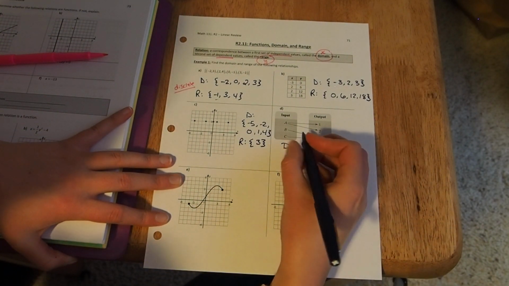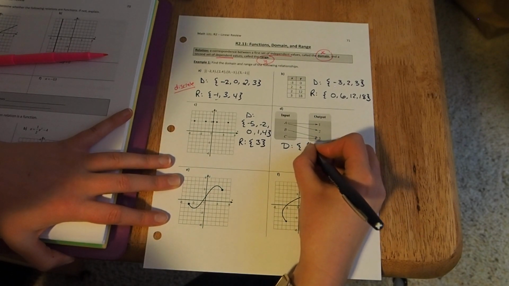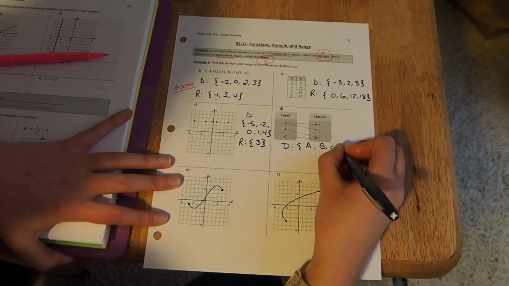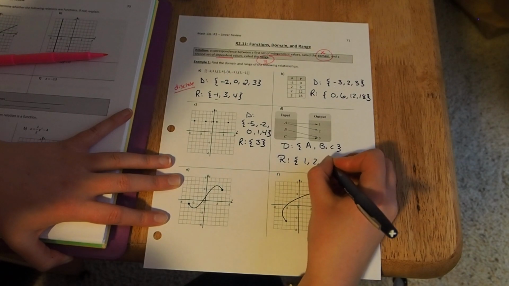And the last one that's discrete, the inputs are the domain. So A, B, C are the elements in the domain. And the elements in the range are 1, 2, and 3.